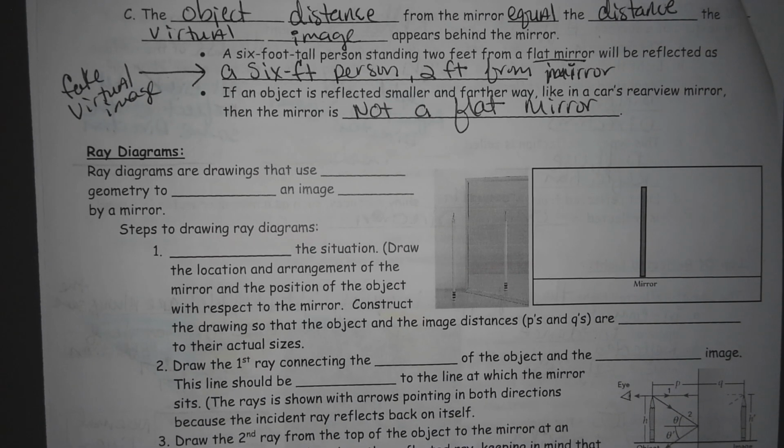So let's go ahead and talk about what we call ray diagrams. Ray diagrams are going to be diagrams either on flat mirrors or curved mirrors, like concave or convex.